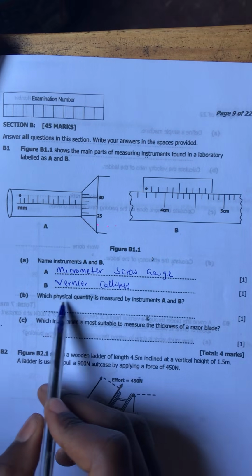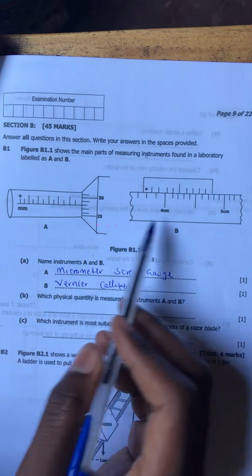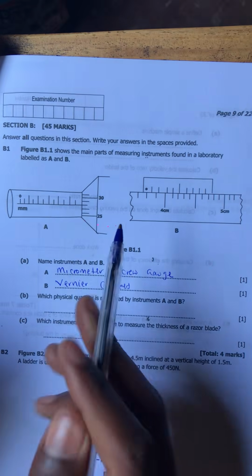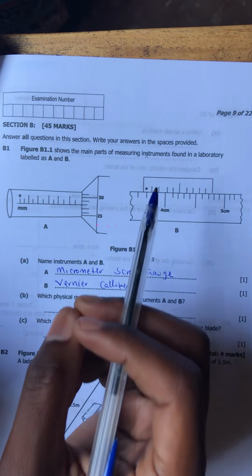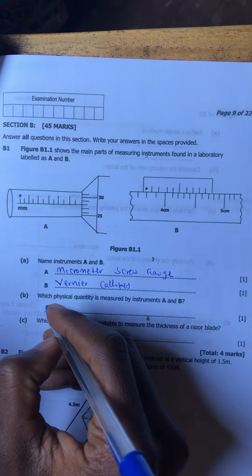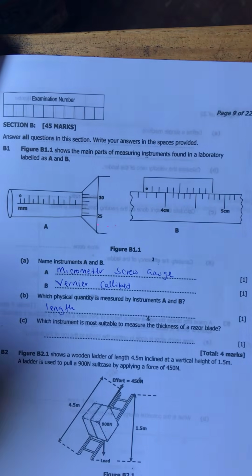So, which physical quantity is measured by instruments A and B? Of course, both of them are measuring lengths, alright? We've said this one is used to measure short lengths, like the thickness of hair, alright? So the physical quantity that is being measured by both A and B is length.